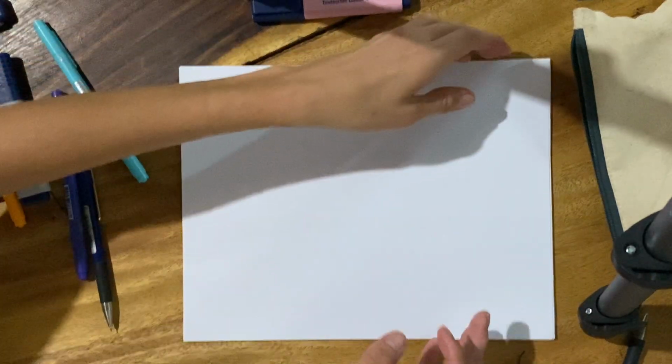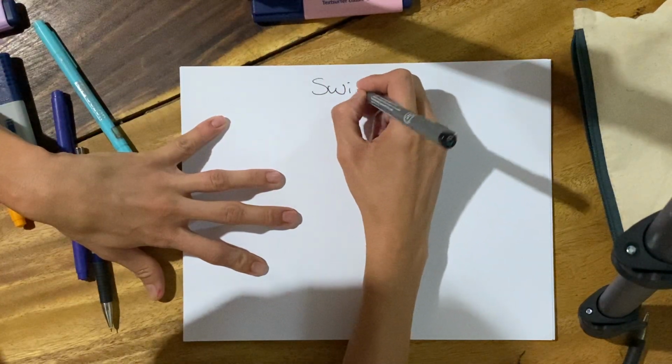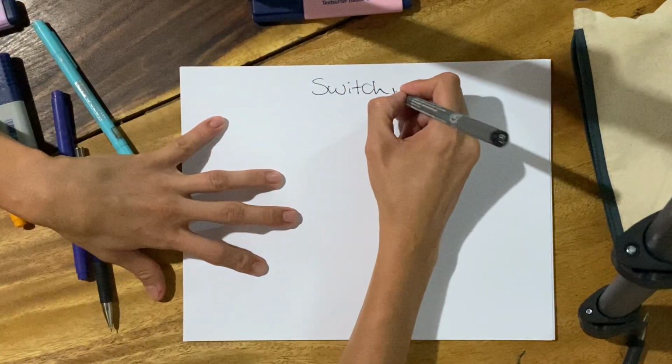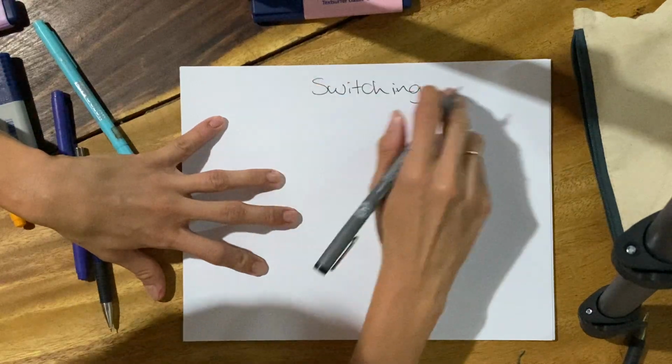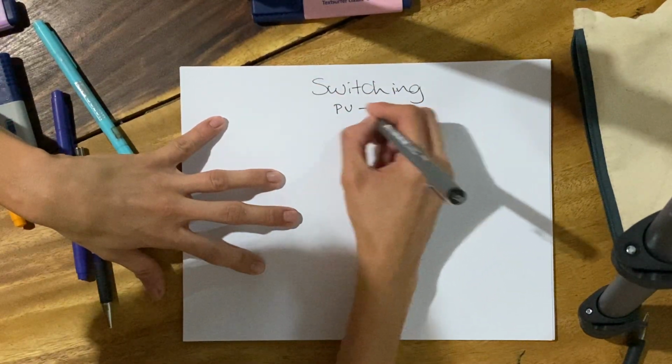Okay, so now the last video. Something that we're gonna be doing in class is mastering the switching. The switching of tense, the switching between the passive voice to the active voice.